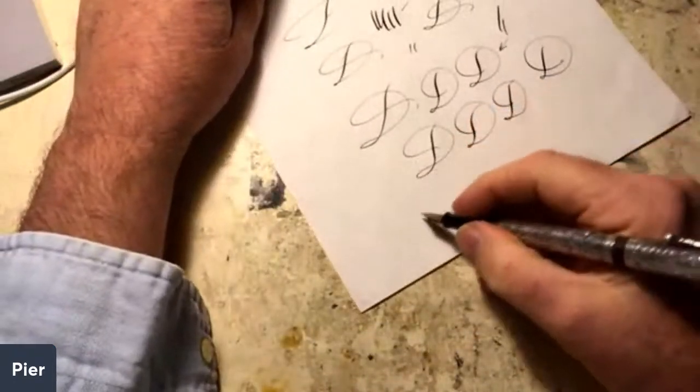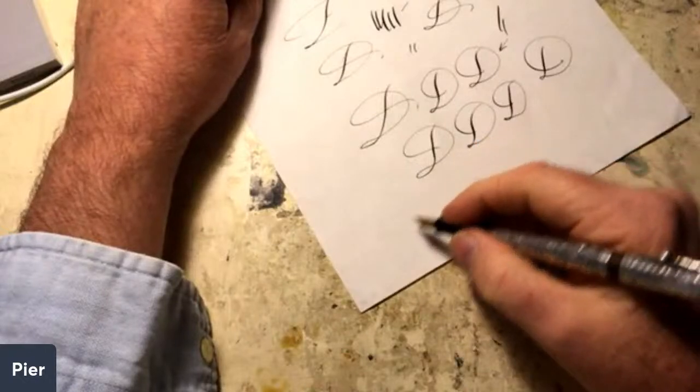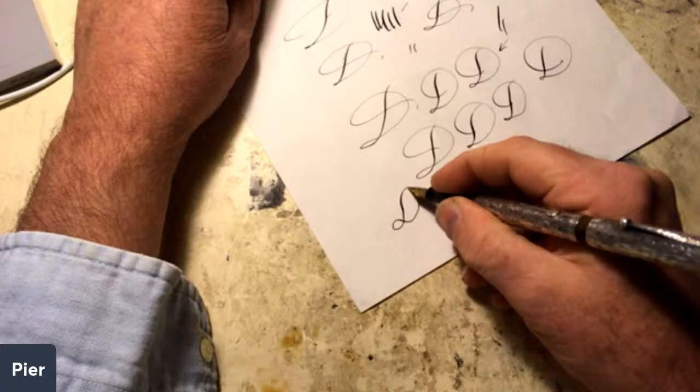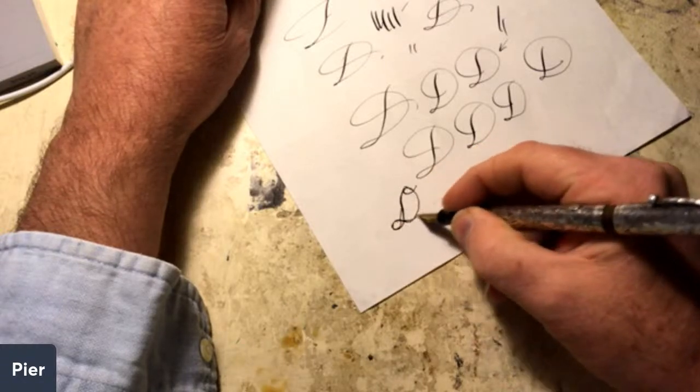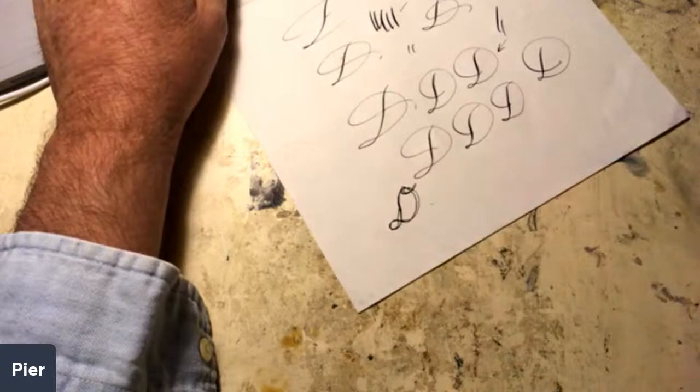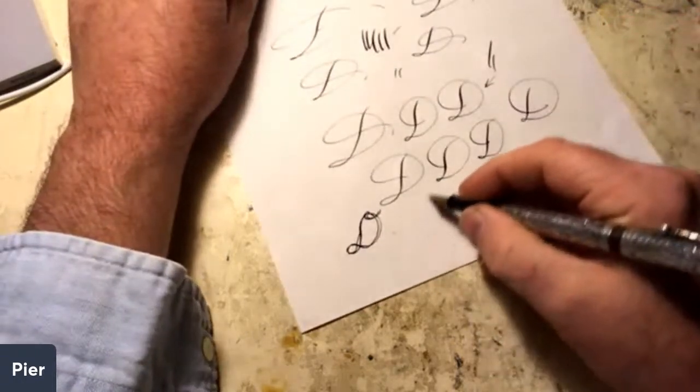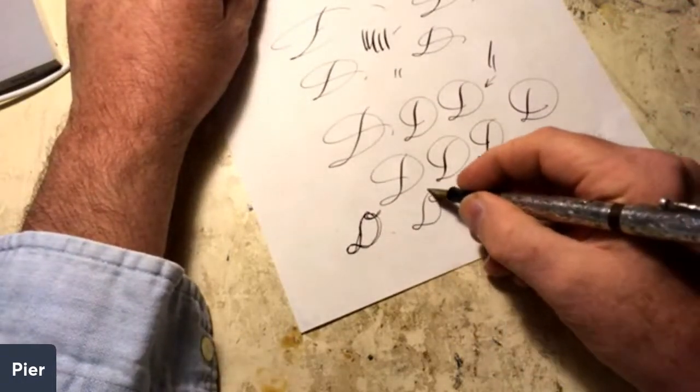So, a D, rather than doing it the way they do it here, where they have a big loop down here and then a stupid loop there. This is how they have it on this chart. And of course that looks awful. It's awful.